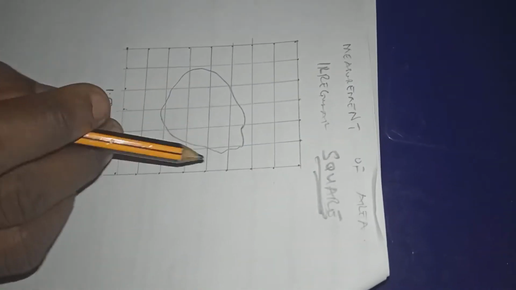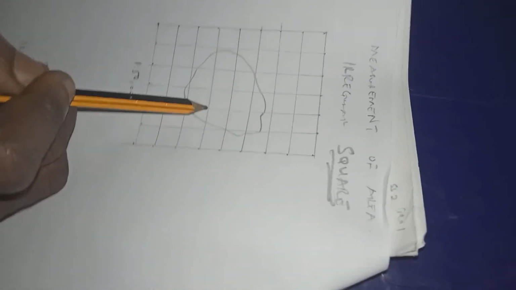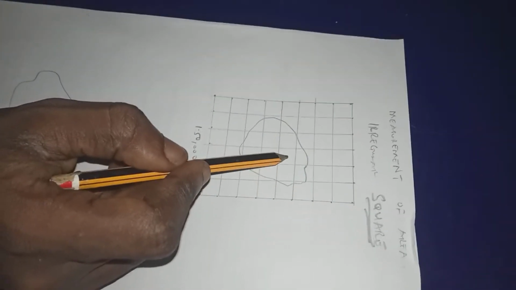Let us start with the square method. How do we go about it? You get a tracing paper, that is a transparent paper, or you get a graph paper. But we always advise students to use graph paper. Let's say this is my graph sheet. You trace the object from the map given to you onto your graph sheet or your tracing paper. So let's say I've traced it out and I'm able to get this.